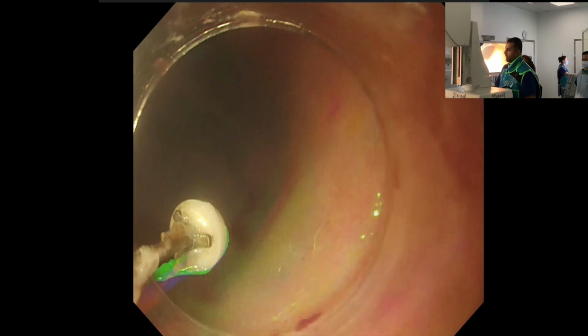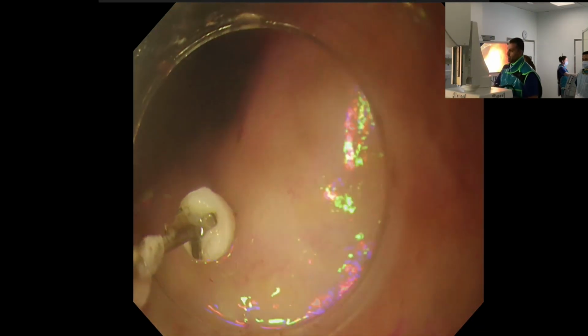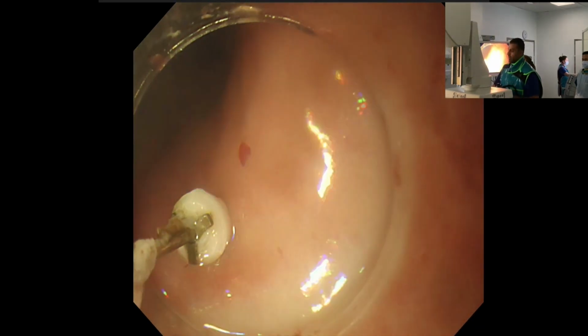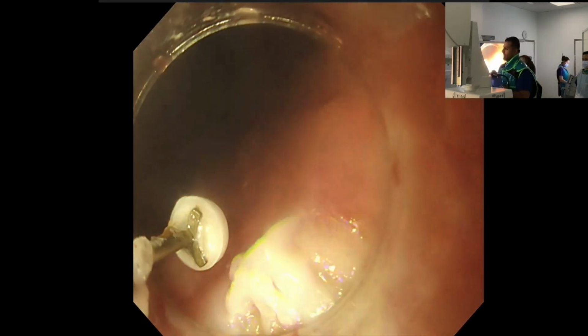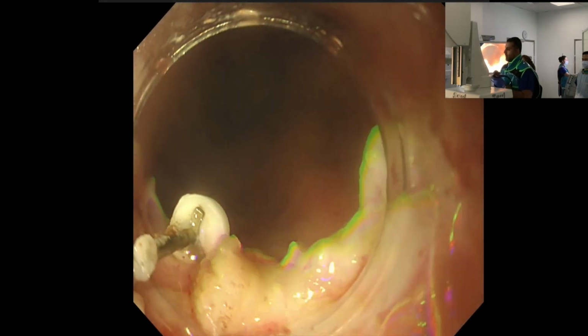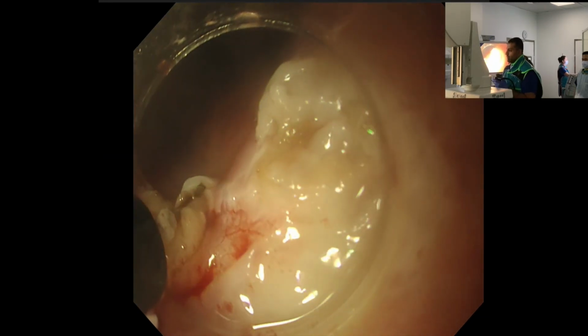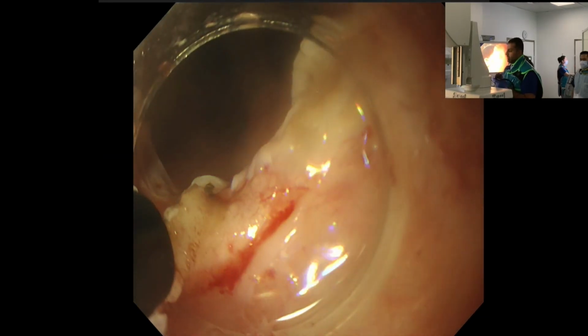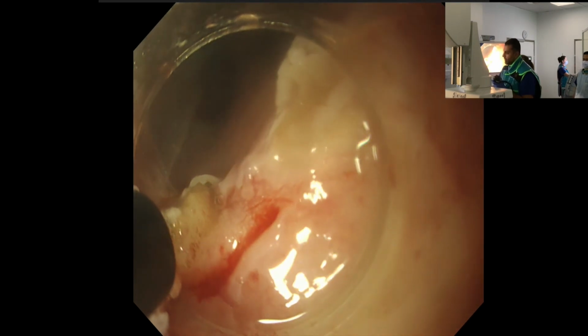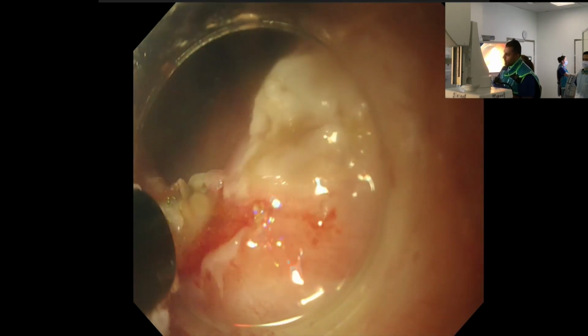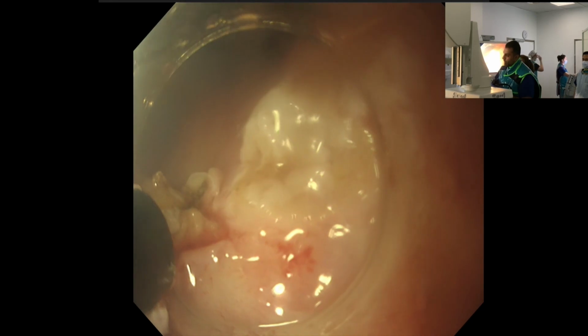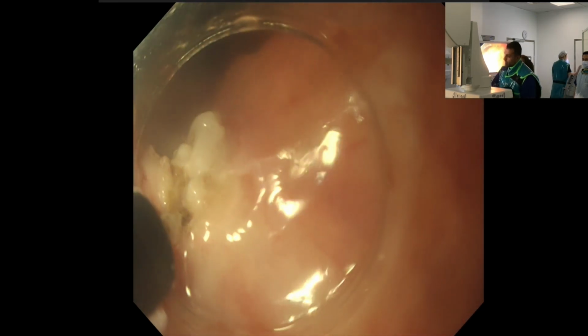Some people will ask, do you need a pre-injection with this? Not really, because you want to try and get down to that sort of connective tissue layer. So here I'm just going to push the knife out a little bit more, you can begin to see the circular muscle fibers, the longitudinal muscle fibers beginning to appear, which is exactly what we want. And what I want to do is obliterate this ridge completely.